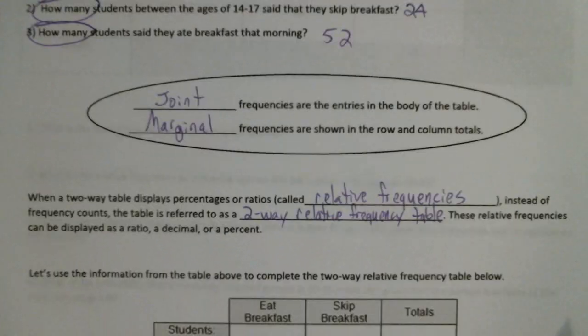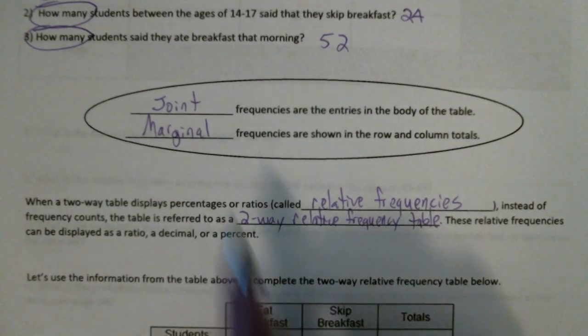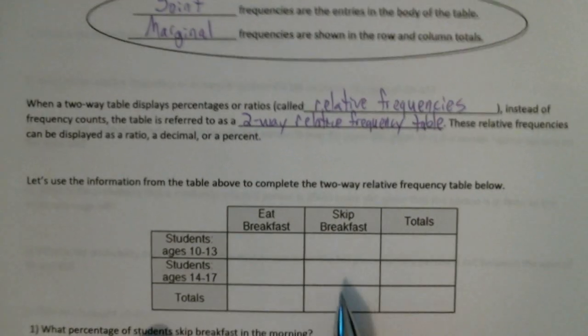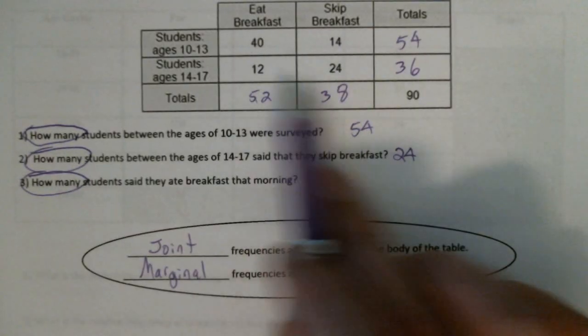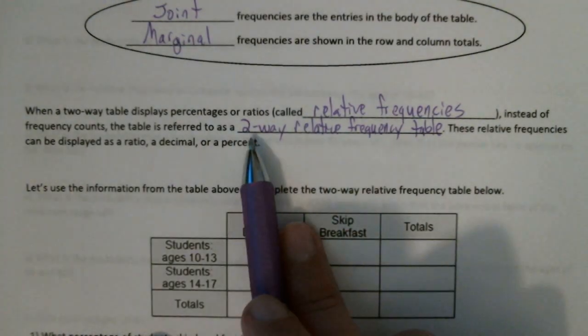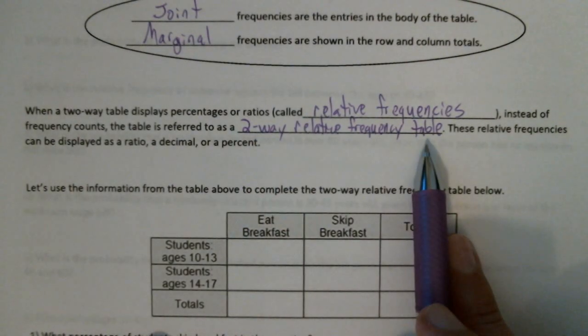Okay. Now, oh, sorry. Okay, I'm so sorry. Y'all couldn't see that. I apologize. Joint, marginal. Okay. When we have percentages in the chart instead of hard numbers, these are hard numbers. When I have decimals, 0.3, 48%, these are going to be called two-way relative frequency tables.